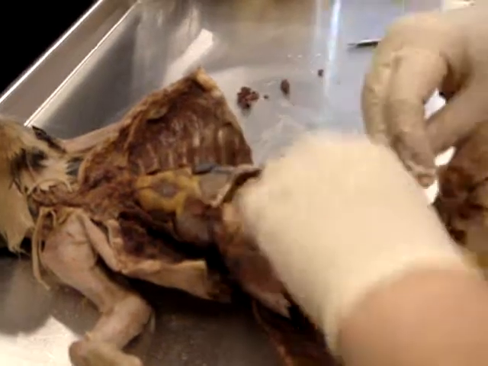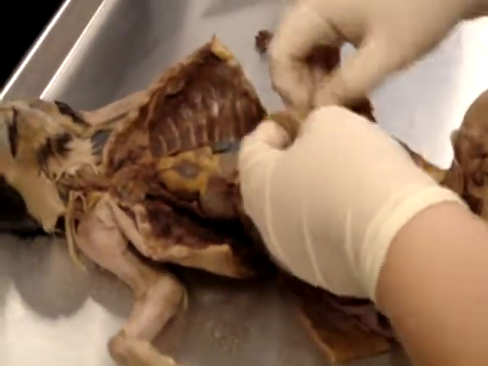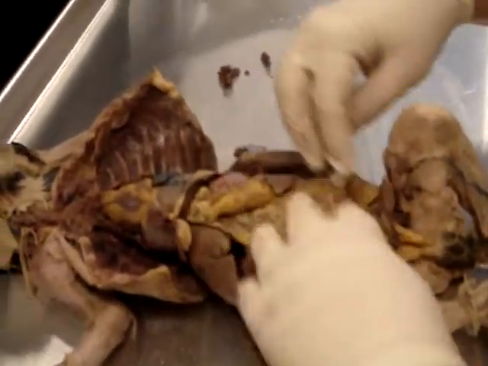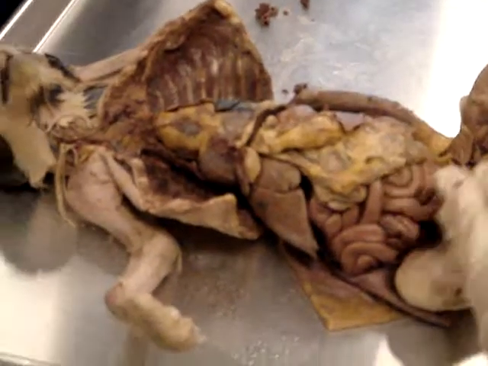One of the other very first things that you'll see is what looks like a rather large sheet of fat that is sitting across the abdomen.